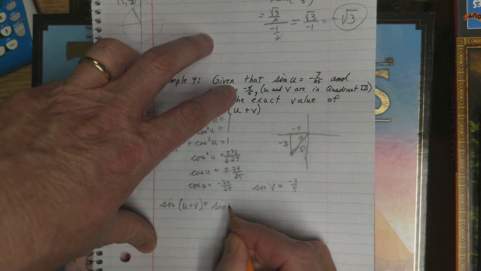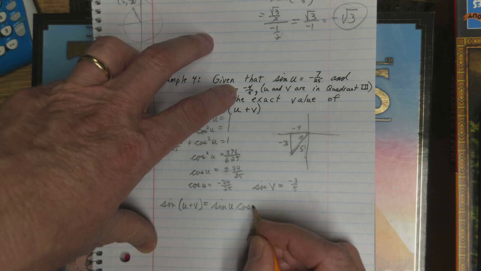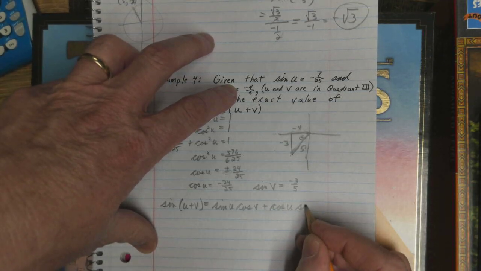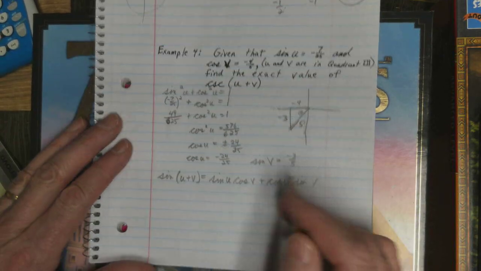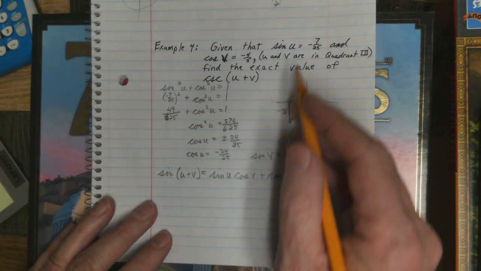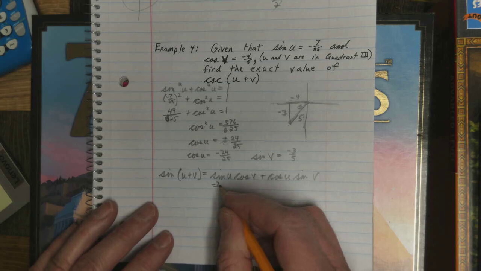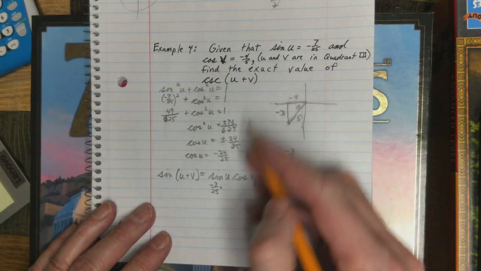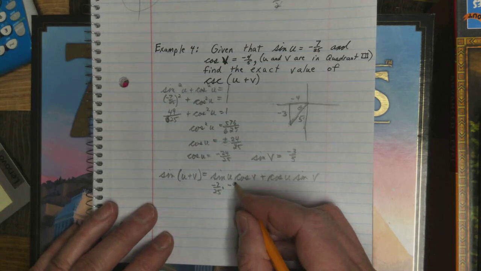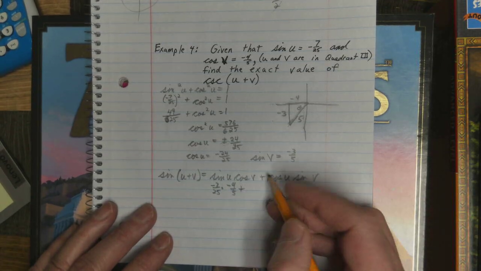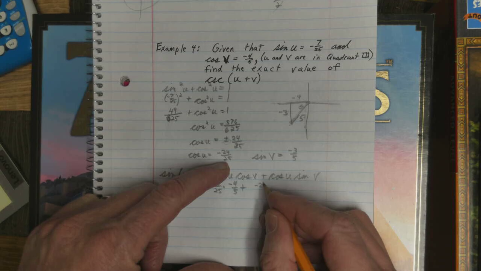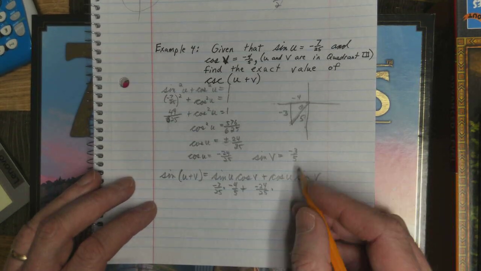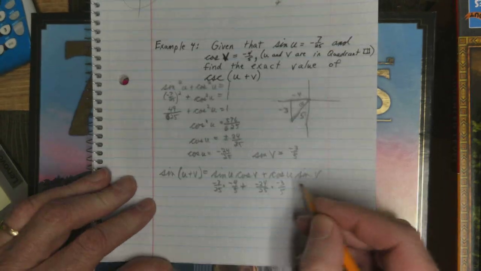I'll write it out. Sine u cosine v plus cosine u sine v. All right, sine of u, I know what that is. That's negative 7/25. Cosine v is negative 4/5. Cosine u is negative 24/25. And sine v is negative 3/5.